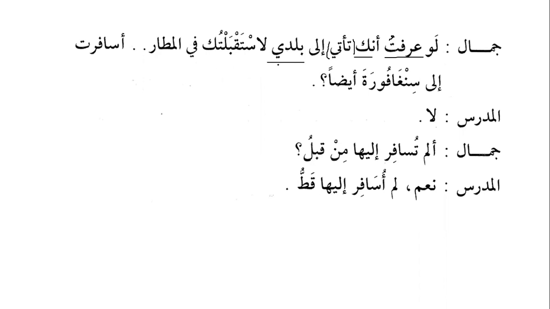إلى بلدي, to my country, لاستقبلتك. So here we can see that after لو we use لا. So that's why it is لاستقبلتك. Similarly, استقبل يستقبل استقبالا, the hamza is hamzatul wasl, so that's why when we connect it, we will read it as لاستقبلتك and not لا استقبلتك. That will be wrong. لاستقبلتك في المطار, I could have waited for you at the airport.